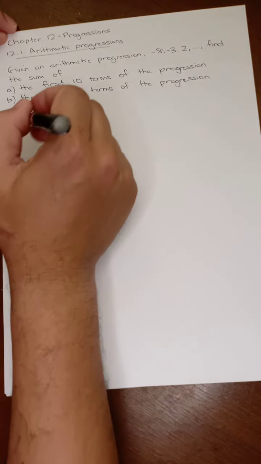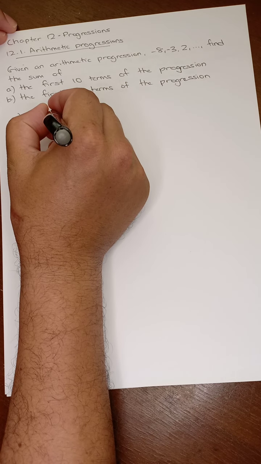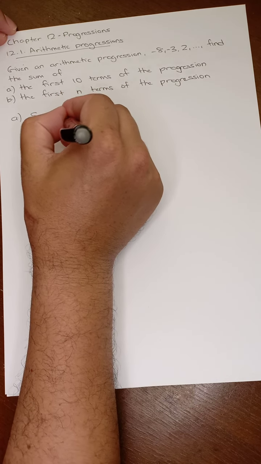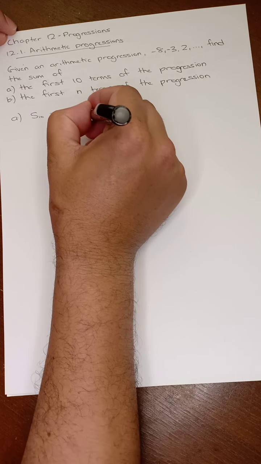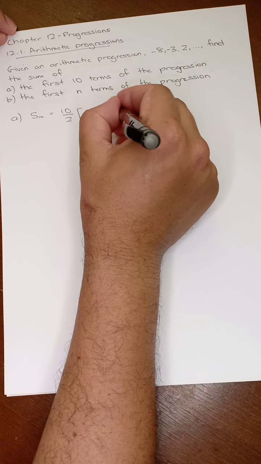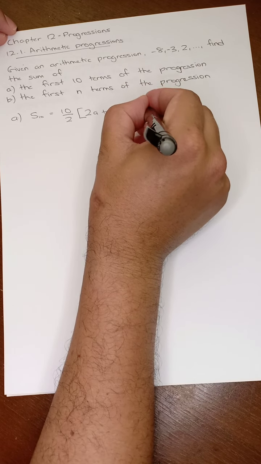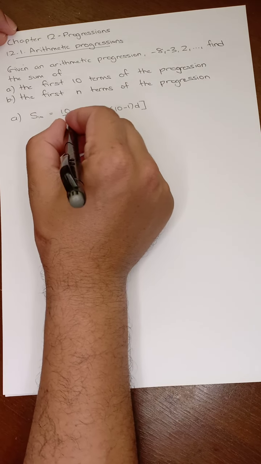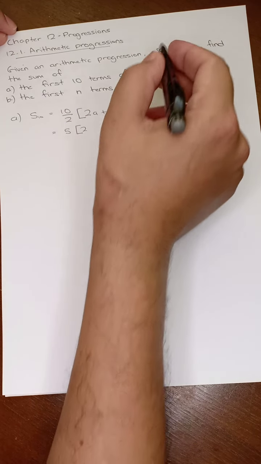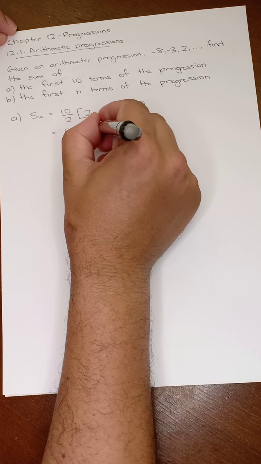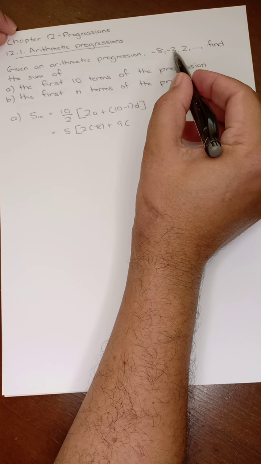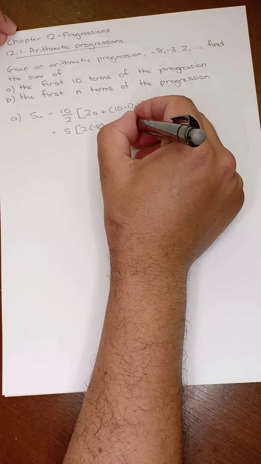The first 10 terms, that means S10, and according to the formula it's n over 2. Our n is 10, so it's 10 over 2 in bracket 2a plus n minus 1. Our n is 10 again, 10 minus 1 d. So 10 over 2 is 5 in bracket 2a. Our a here is -8 plus 10 minus 1, which is 9. Our d is t2 minus t1.